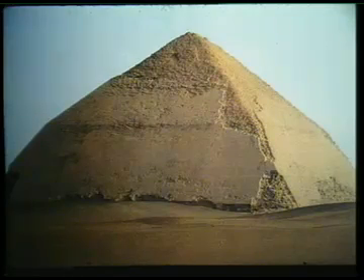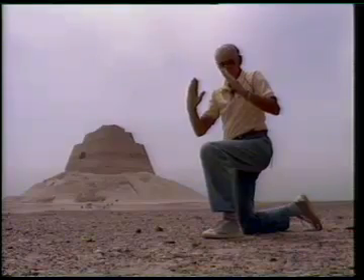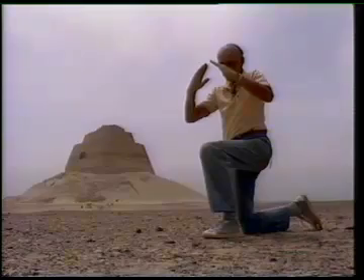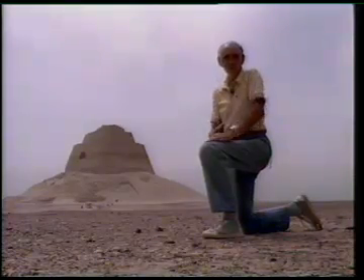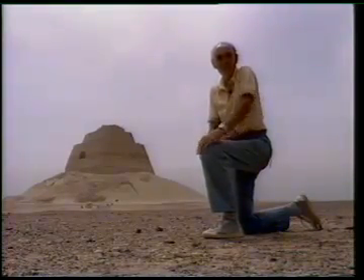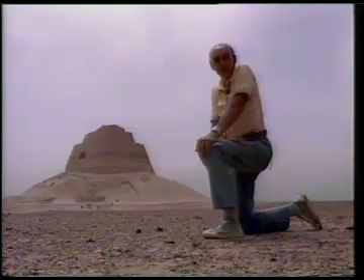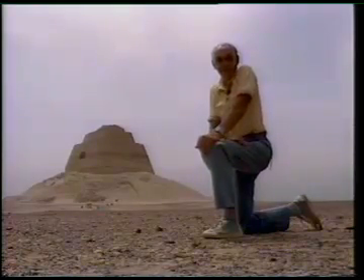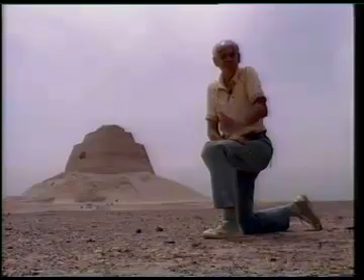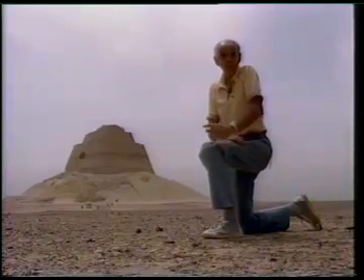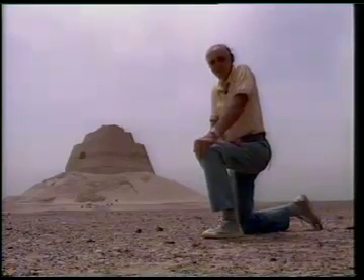Now, it's called the bent pyramid because it goes up at an angle of 54 degrees and then levels off to 43 degrees. Now, the question is why? Well, some people say he ran out of money, finished it off more economically. Others say he died and his son finished it off. Well, I'll tell you what his son would have been doing. His son would have been busy building his own, you see.